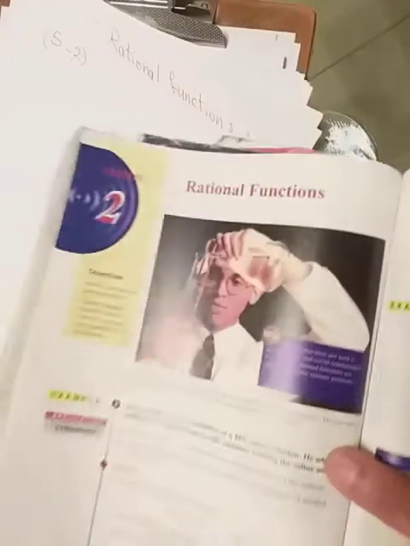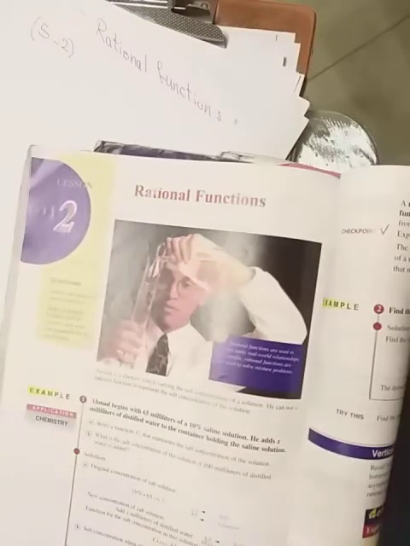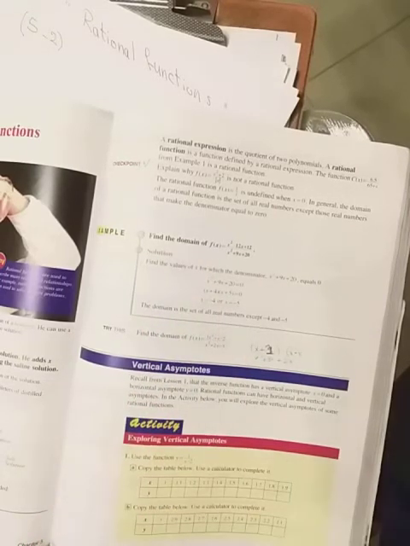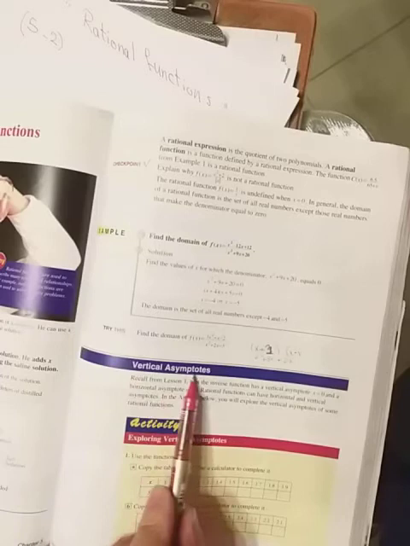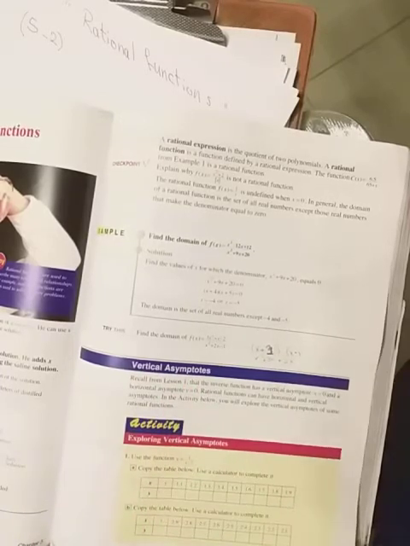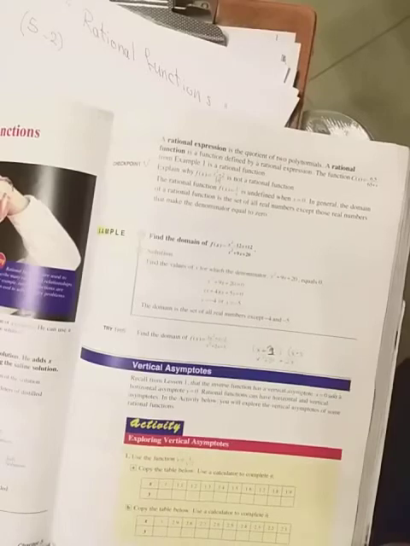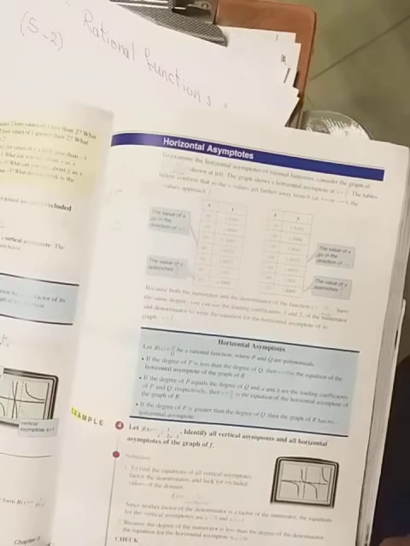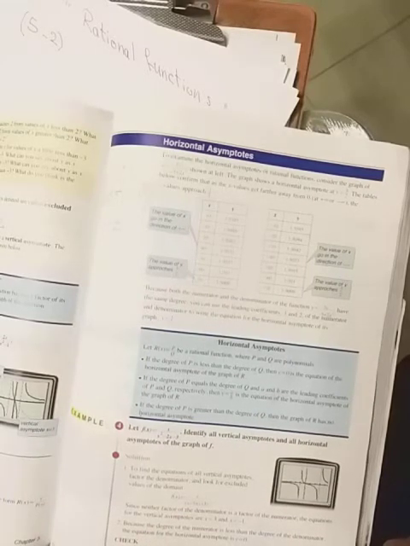Section 2 is about rational functions. In this section we will learn how to find the domain of the function, very important, and concept 2, how you can find the vertical asymptote, very important for grade 12, and the horizontal asymptote.